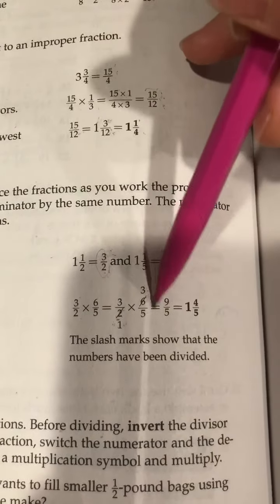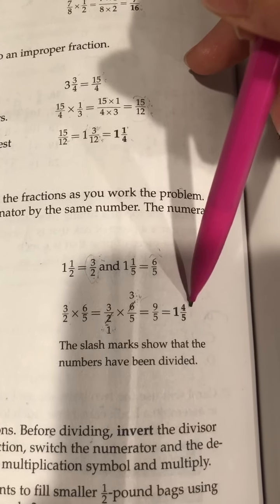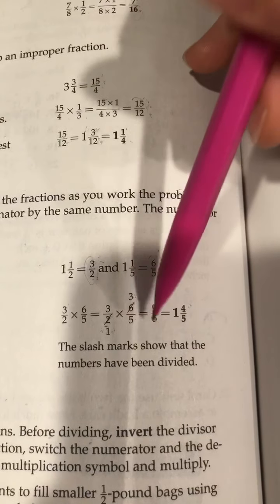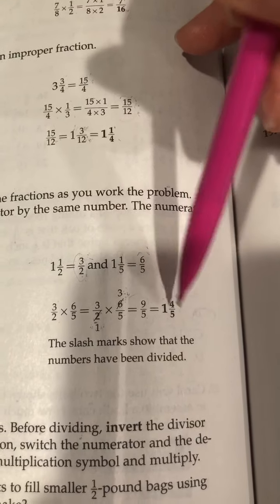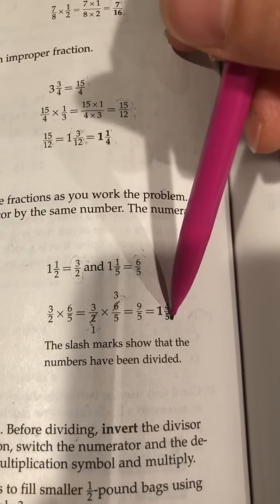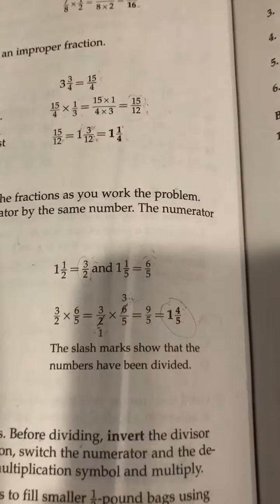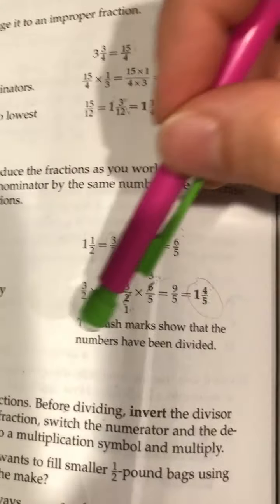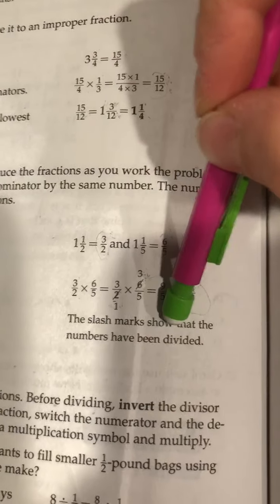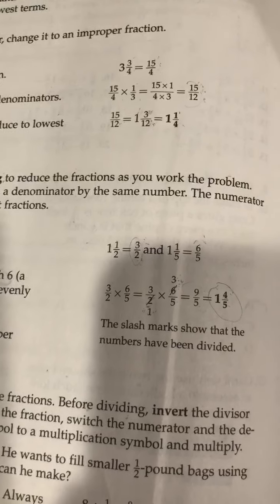Again, I'm left with an improper fraction here, so I want to turn it to a mixed number. 5 can go into 9 1 time, with 4 remaining, and 5 does not change for my denominator. So this is the final answer, 1 4/5. The slash marks show that the numbers have been divided. Okay?